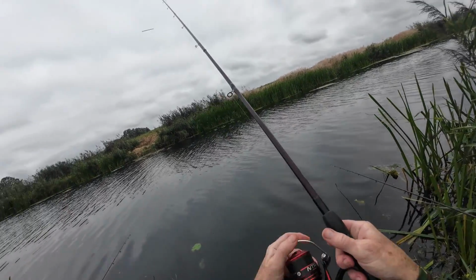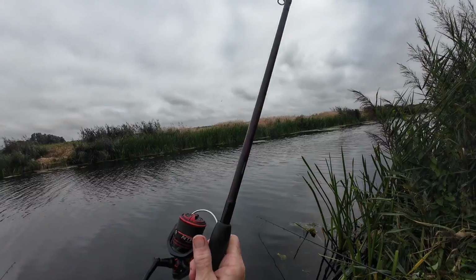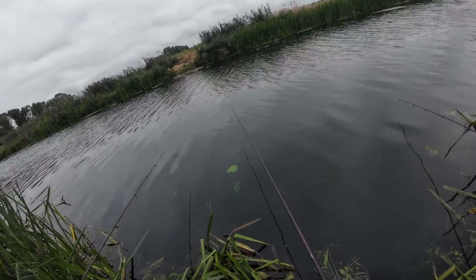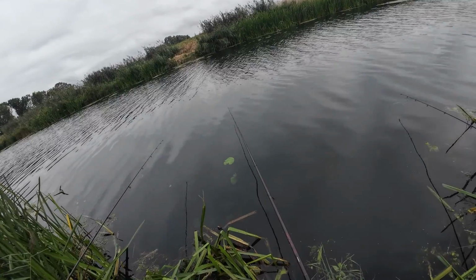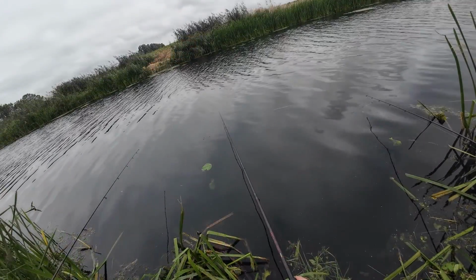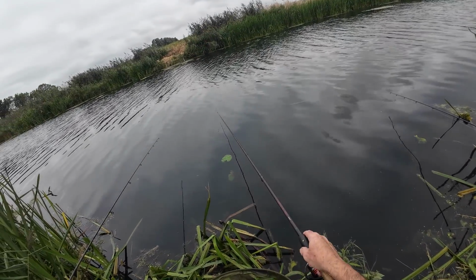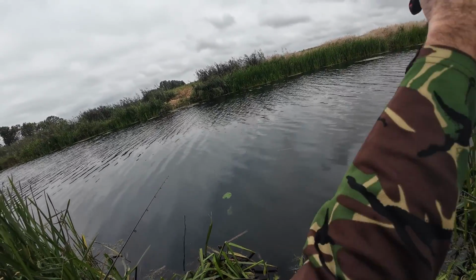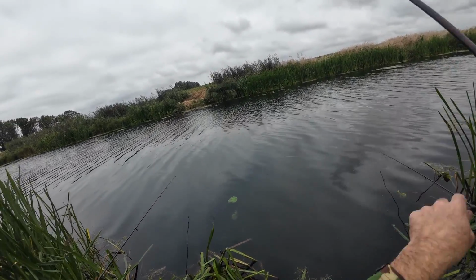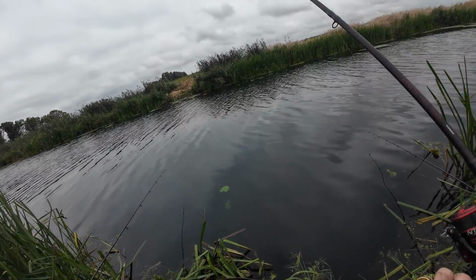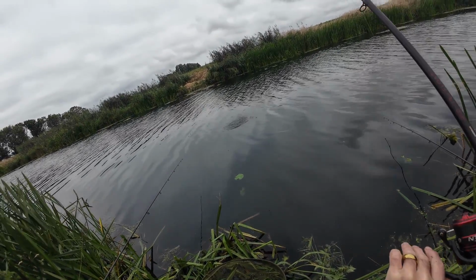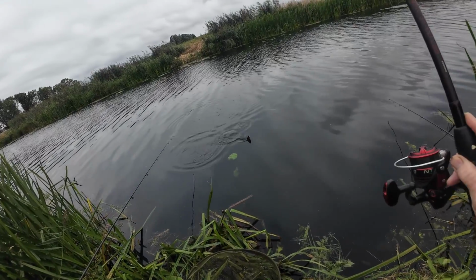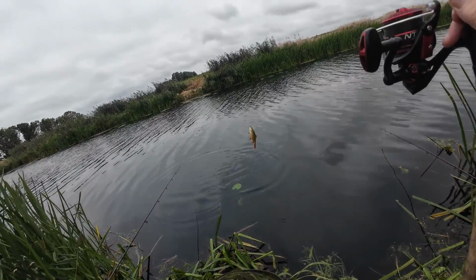If I had, I would have bought some bread and some floaters, but oh Jesus. So you get movement on the float, you know you've caught one. And they're nice, they're beautiful fish, aren't they? Look at them.